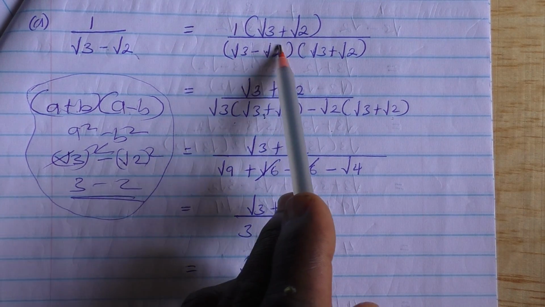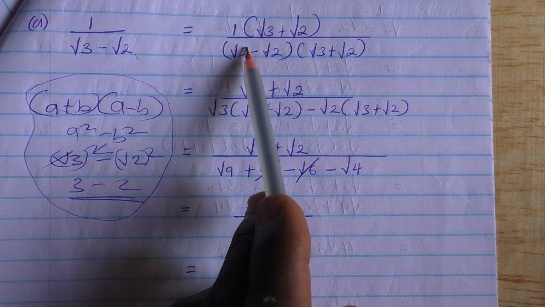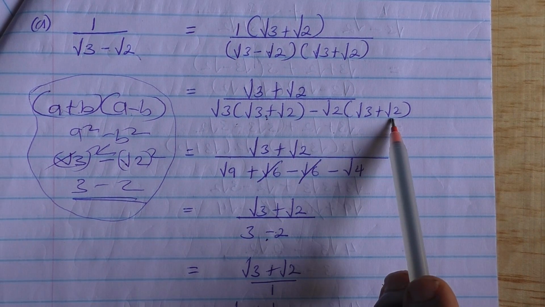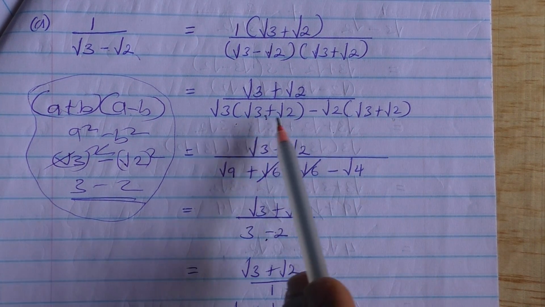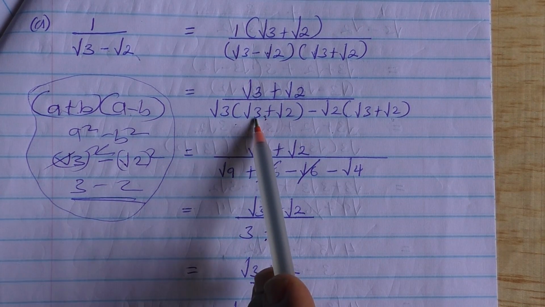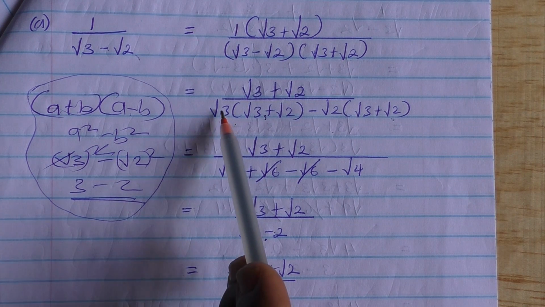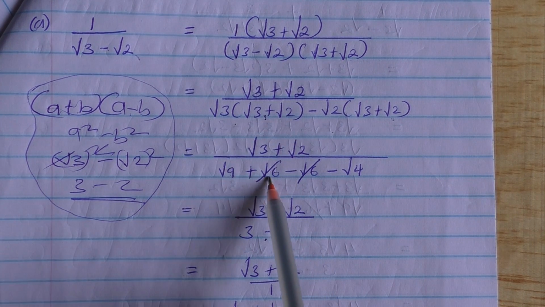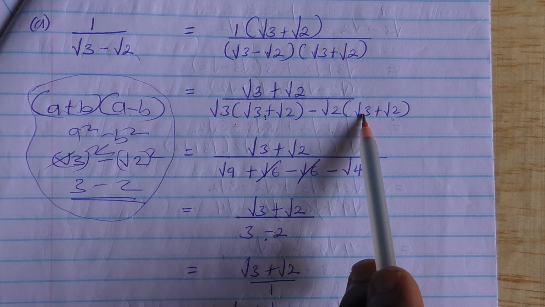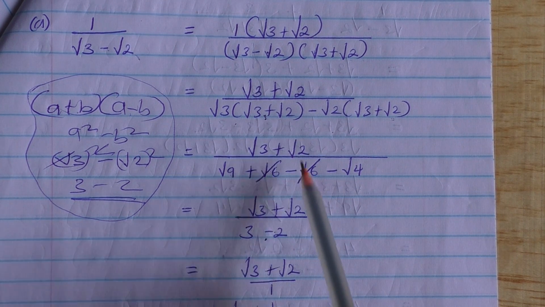Then the second one with its sign comes and multiplies the second bracket to get us this. And now we shall open these brackets, so that root 3 times root 3 gives us root 9. Root 3 times root 2 gives us root 6. Then minus root 2 times root 3 gives us minus root 6.